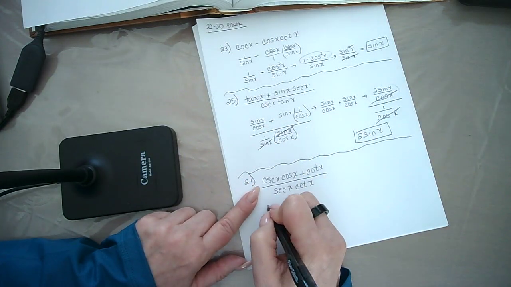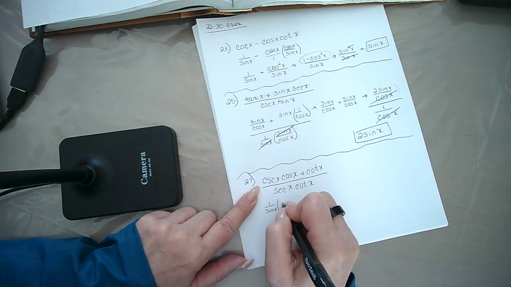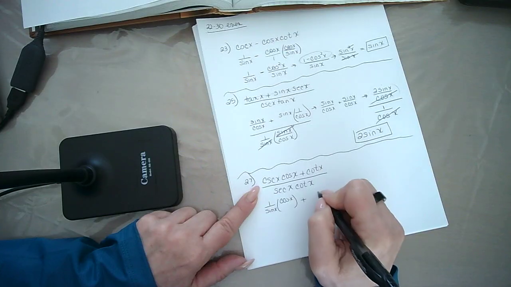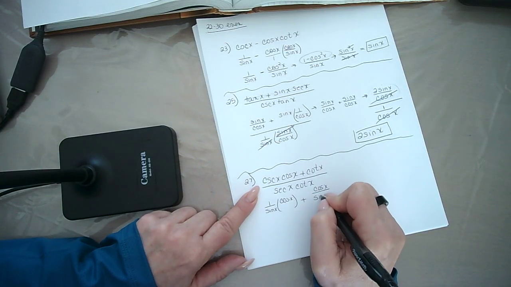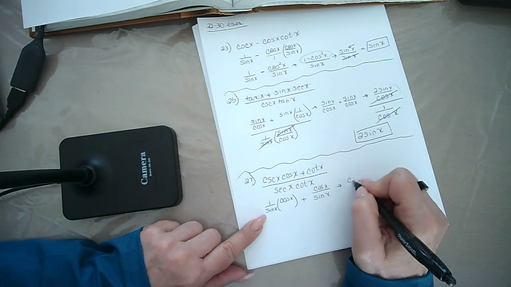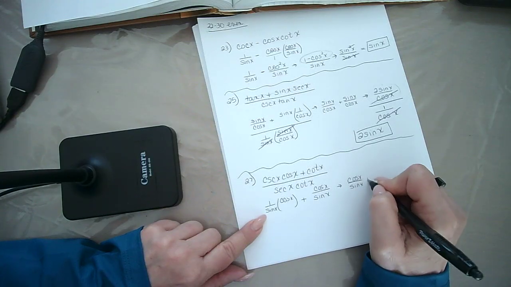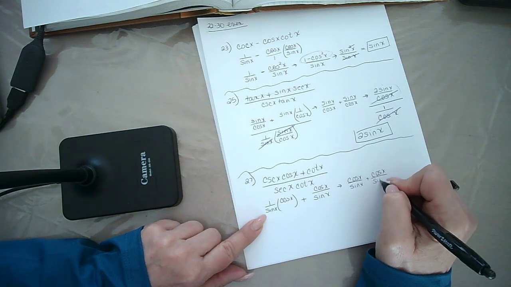The numerator is 1 over sine times cosine plus cotangent, which is cosine over sine. Yeah, it looks like it's working out the same, right? This is now cosine over sine plus cosine over sine.